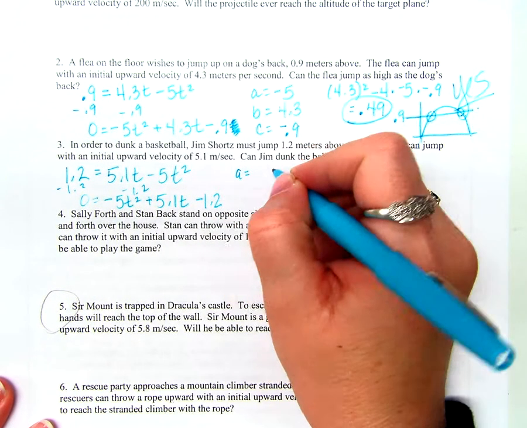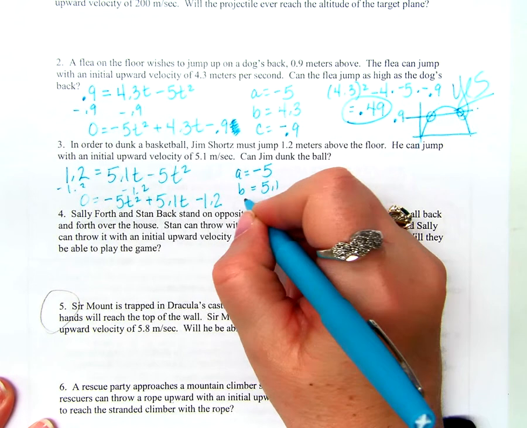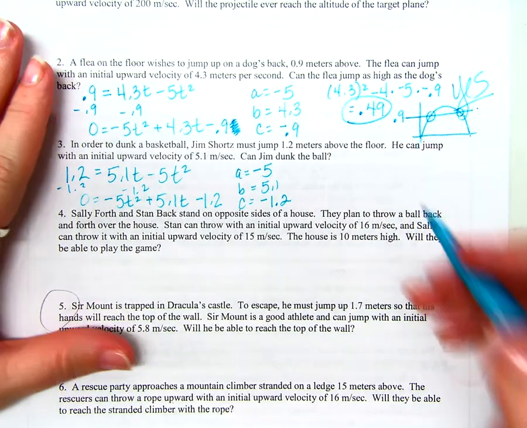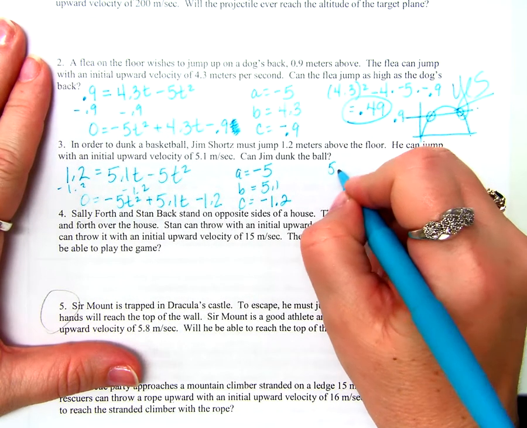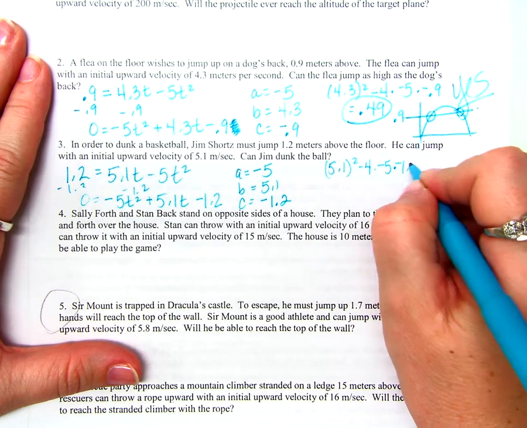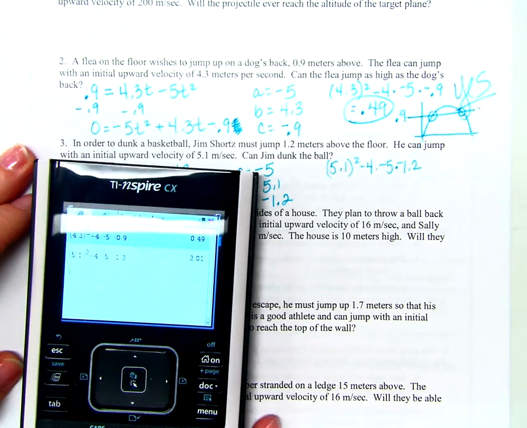So what is my A? B? 5.1, good. And C? Negative 1.2. So I have B squared minus 4 times A times C. I just don't want to confuse anybody, so I go ahead and put that squared term in parentheses. You don't have to do it in the calculator unless it's a negative term. So that's what I got.